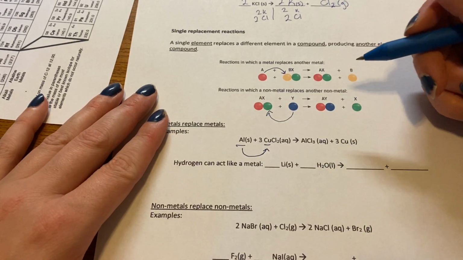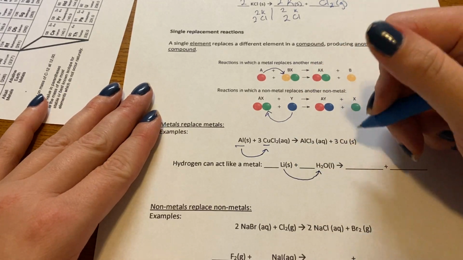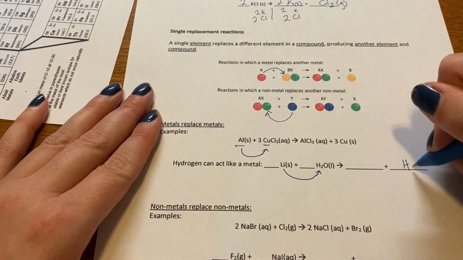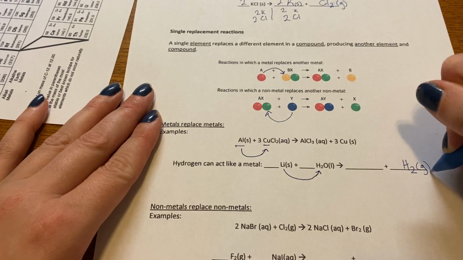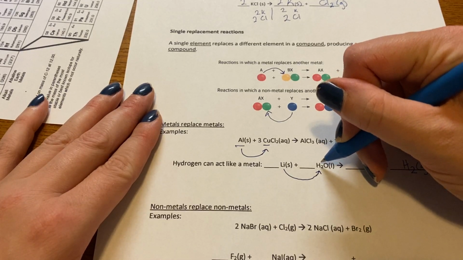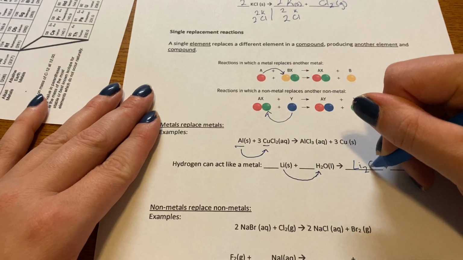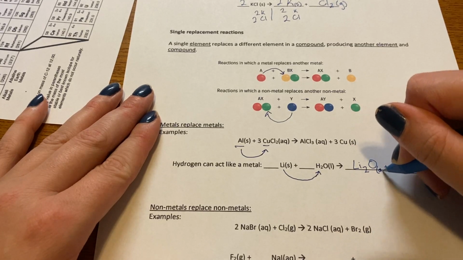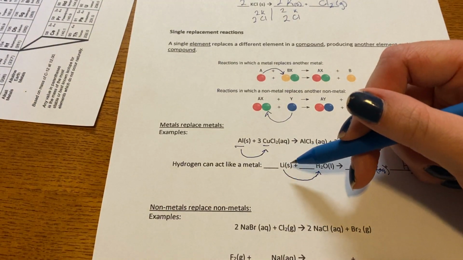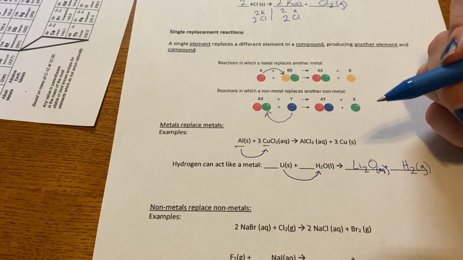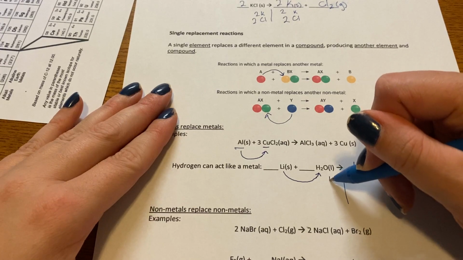Hydrogen, remember, can act like a metal. So in this situation, lithium is going to come and kick out hydrogen. So we're going to end up with hydrogen on its own. Okay, and this is a gas. And then lithium is going to join up with oxygen, so it becomes Li2O. This is going to be in solution, aq. Okay, so here, my lithium is a metal, so it kicks out hydrogen, which is acting kind of like a metal here. And now, of course, we have to balance.